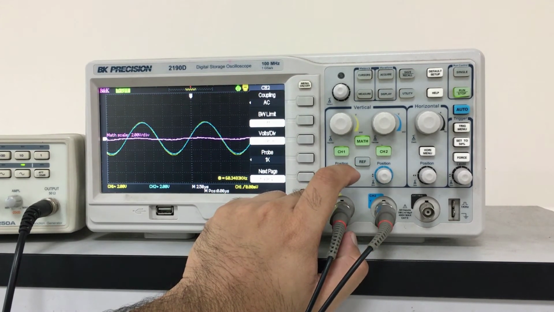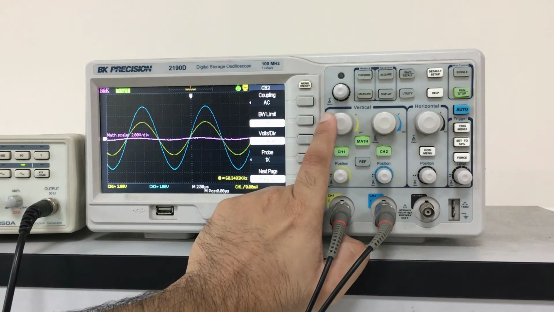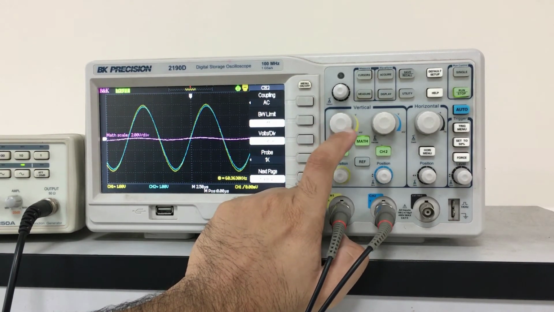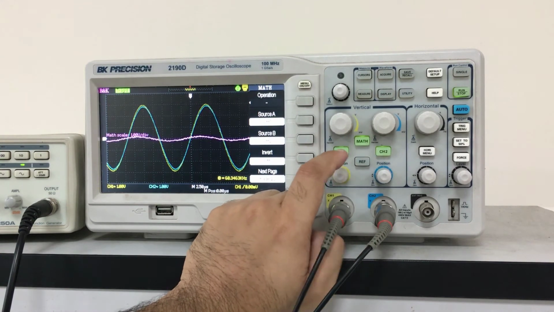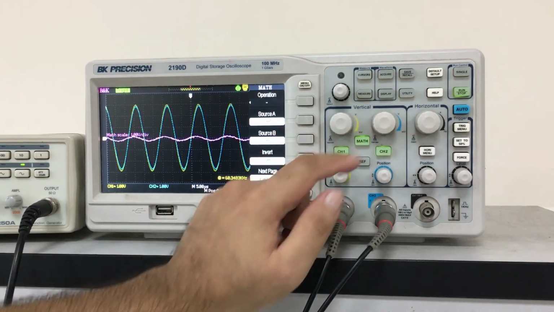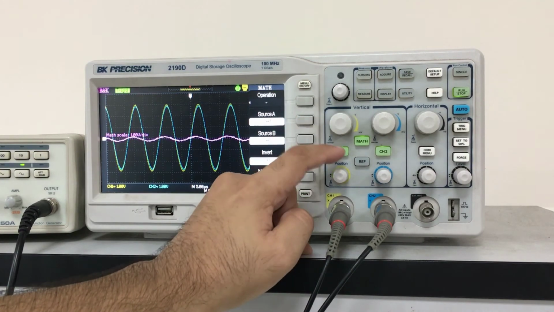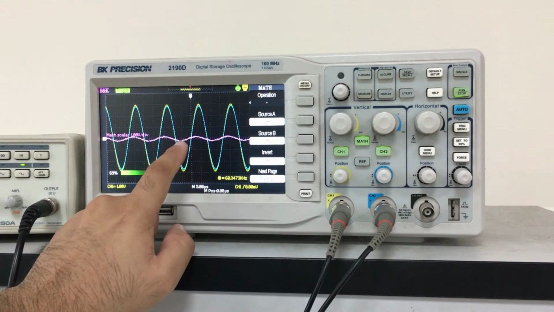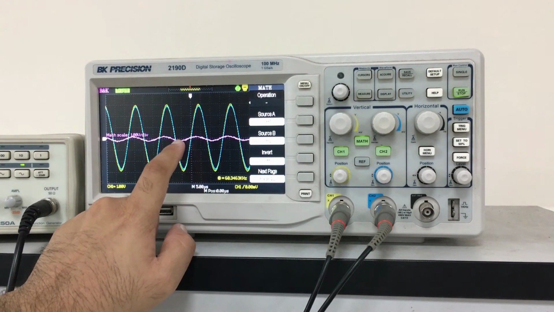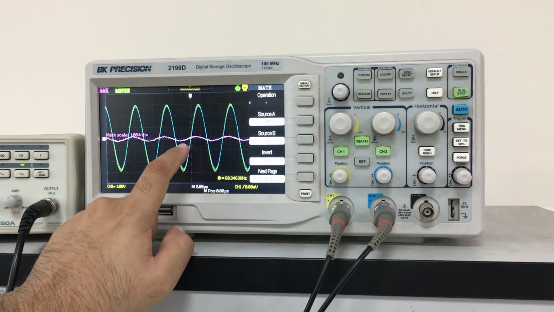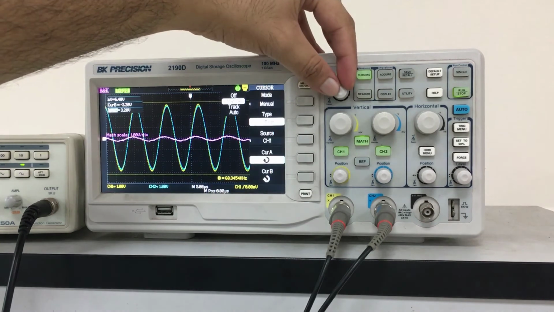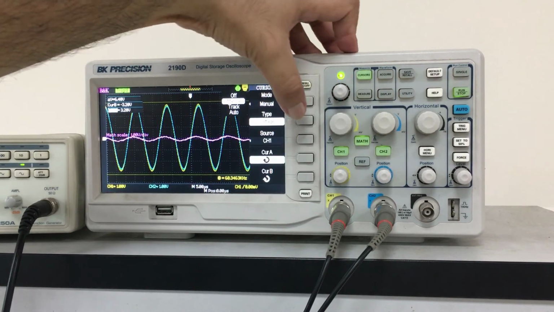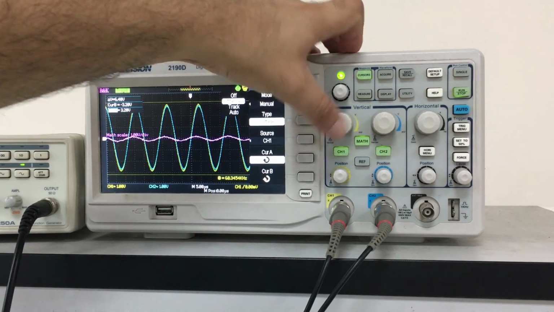Okay, so we are ready. We reset the math so that, okay, this math signal is showing the voltage across the sense resistor RS source. To get the value, we need cursor. Turn the mode to manual, type is voltage, source should be math.